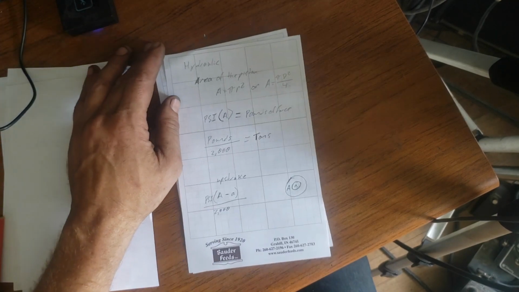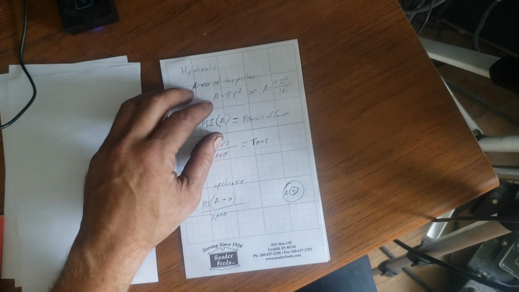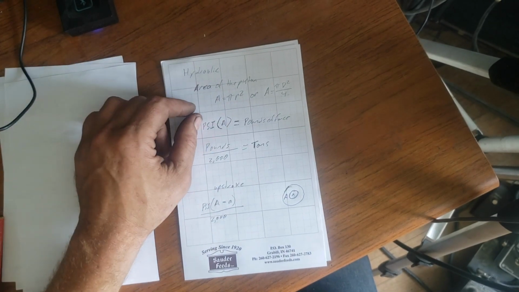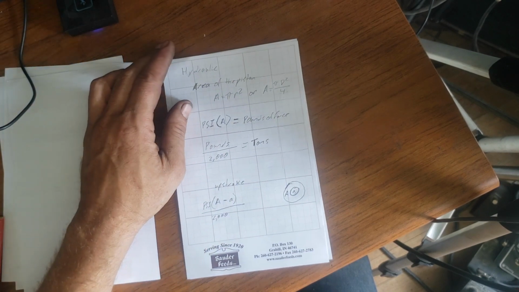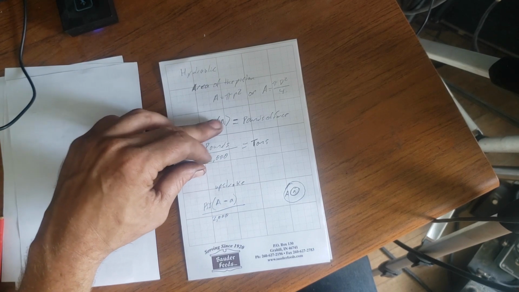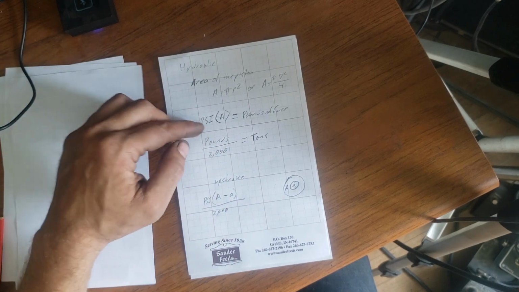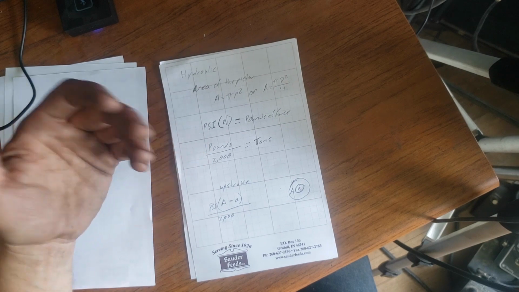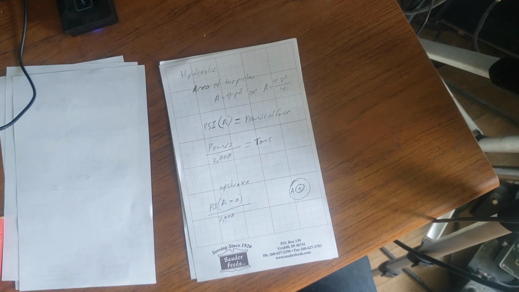So hydraulic calculations for a press. You take the area of the piston. So an area of a circle is pi r squared, or its area equals pi times the diameter squared divided by 4. Take your PSI that the pump is putting out times your area. That will equal your pounds of force, because pounds per square inch. Then divide those pounds by 2,000 pounds in 1 ton. There's your tonnage.